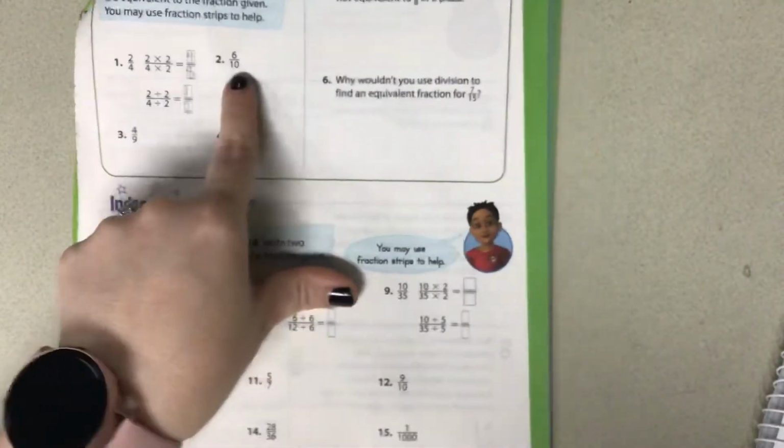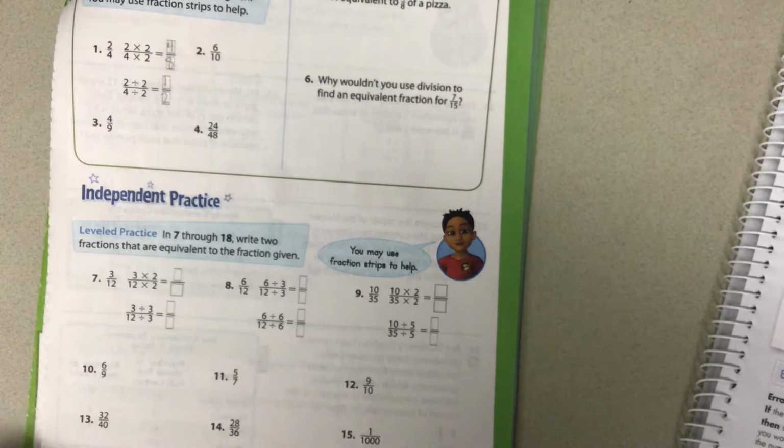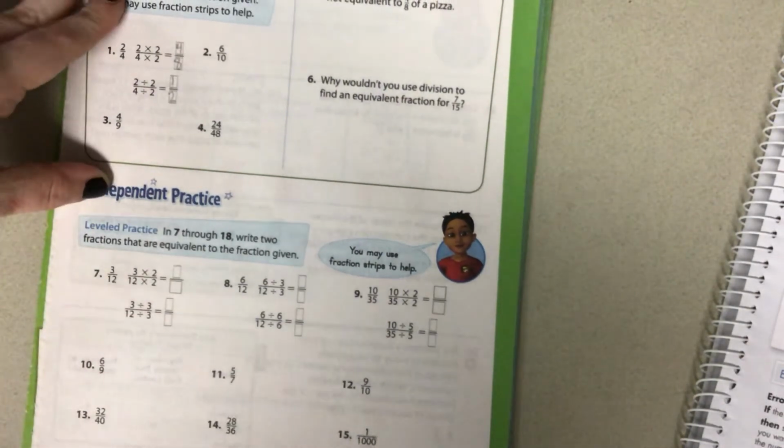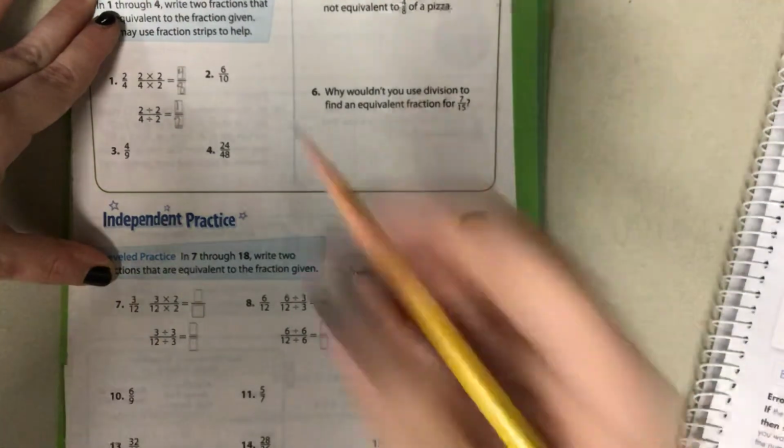Okay, so I want you to try number 2. I want you to give me 2 numbers. Go ahead and pause the video and give me 2 numbers. When you've got them, push play again, and then you can see my answers. So you should be back from pushing pause, and you should have your 2 answers. So let's go over my 2 answers.